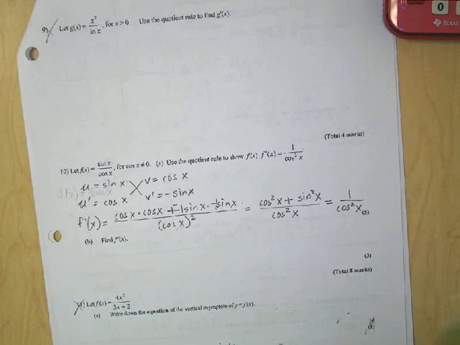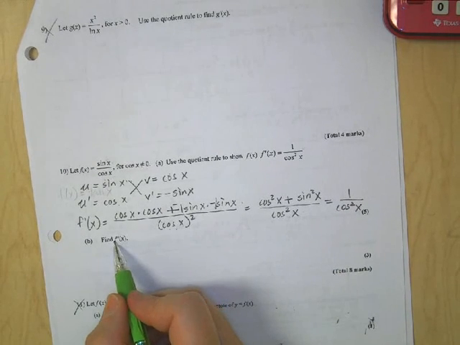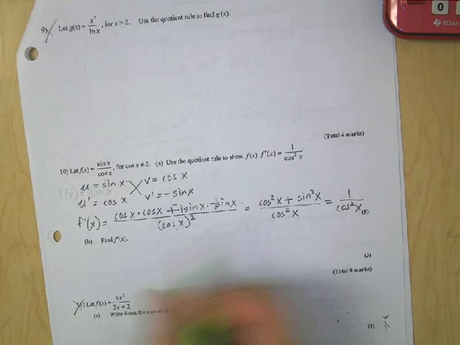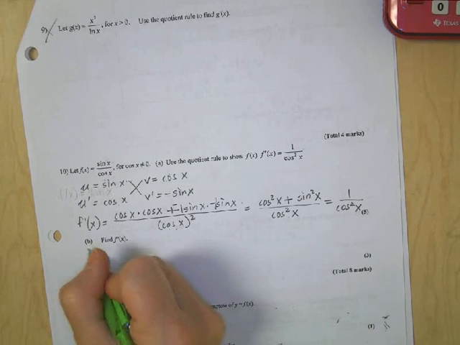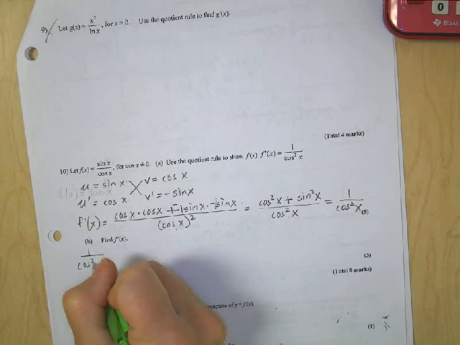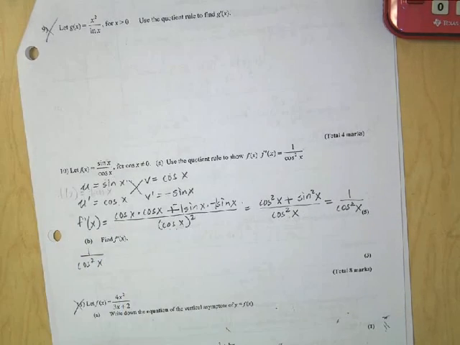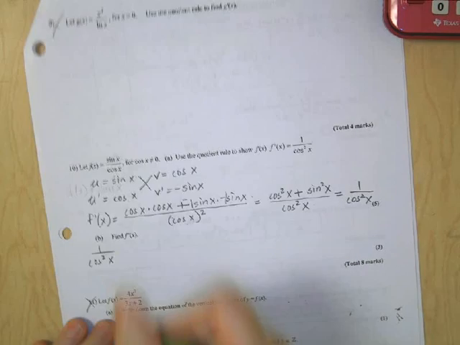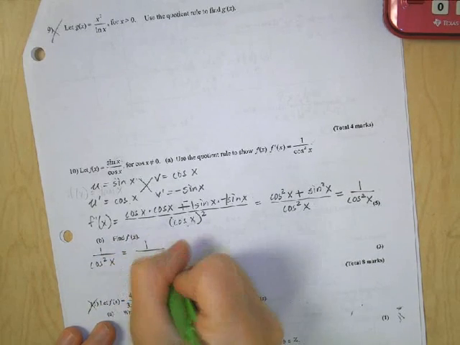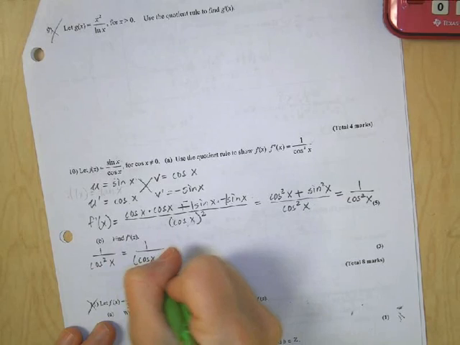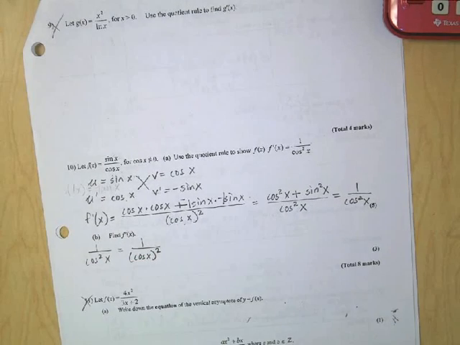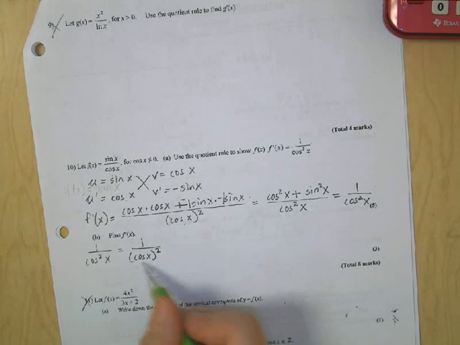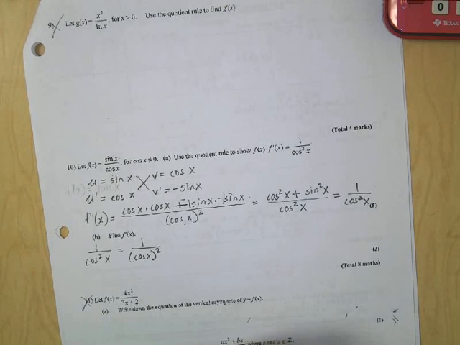All right, now it wants me to find the second derivative, so all we have to do now is take our 1 over cosine squared x and take the derivative. So I'm going to rewrite this as cosine x in parentheses squared. I think that's going to be helpful for doing this. I could use the quotient rule again, or I could rewrite it, moving this up to the top with a negative exponent. So there are actually two ways we can do it.